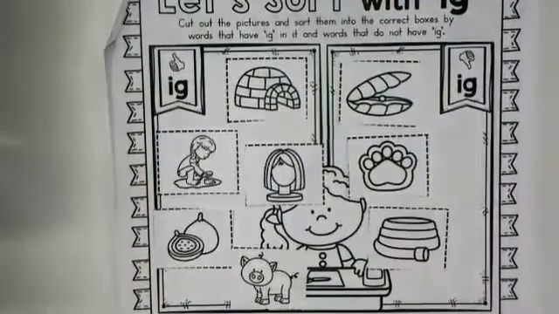Okay. All right. So let me switch screens real quick. There we go. So great job working so hard today with the ig family, boys and girls. Inside your packet, there are also some additional activities that you can work on if you would like extra practice with the ig family. There's writing and cutting and gluing and all kinds of different fun things inside this packet. So if you want to learn more about words that have the ig word family in them, then you can go ahead and practice those additional pages.